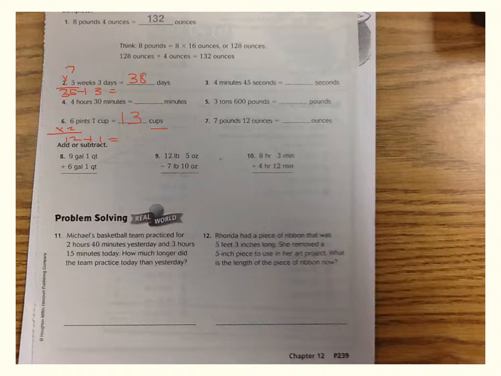Okay, for number 9, we're going from ounces to pounds. Now look at this one. How many ounces are in 1 pound? If you look at pound, that's a good reminder. Just think pound equals, it looks a lot like 16, doesn't it? Yes. Okay, perfect. So can we take 10 ounces from 5 ounces? Can we do that? Yes or no?